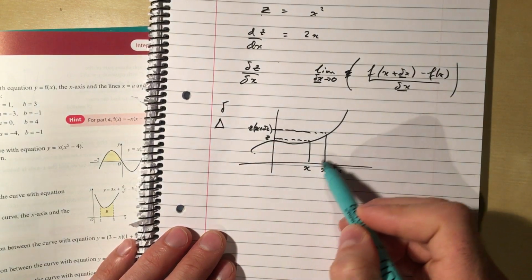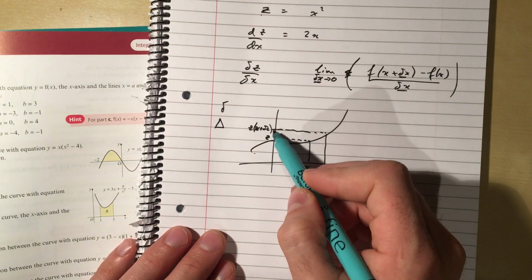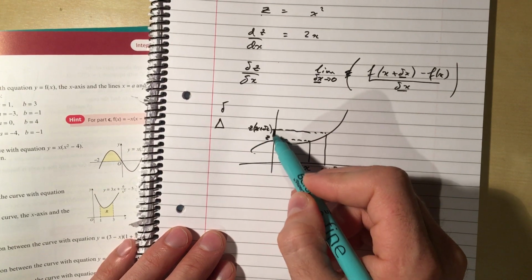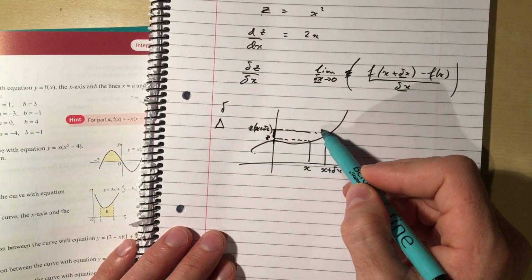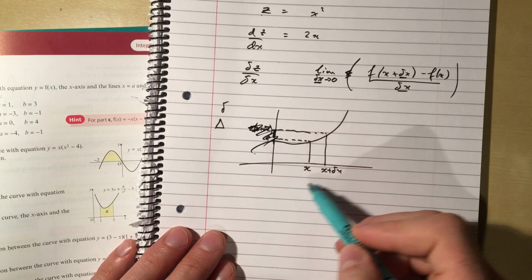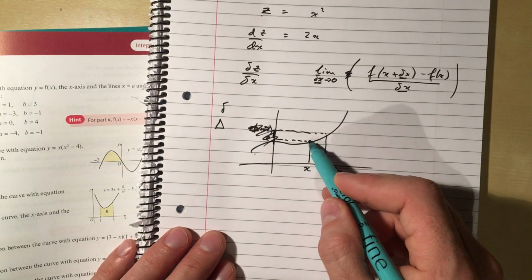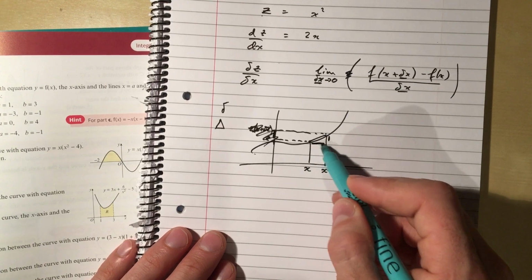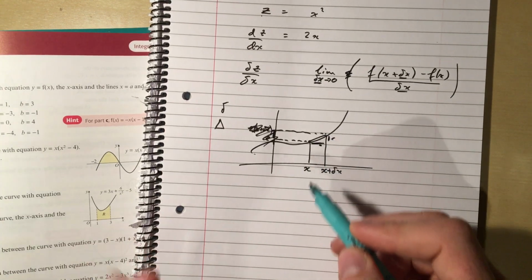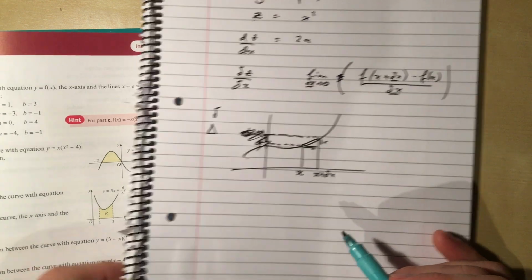In other words, if we make a small change in x there, we've got a small change in z there. It might be a positive change, it might be a negative change, depending on whether this function is increasing or decreasing. But the derivative is this vertical change divided by this horizontal change, like a gradient is change in y divided by change in x.